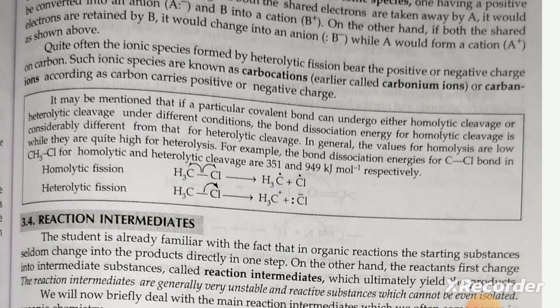Homolytic fission: CH3Cl gives rise to CH3 radical plus Cl radical. Heterolytic fission: CH3 single bond Cl, with the double headed arrow to Cl, gives rise to CH3 positive plus Cl negative.